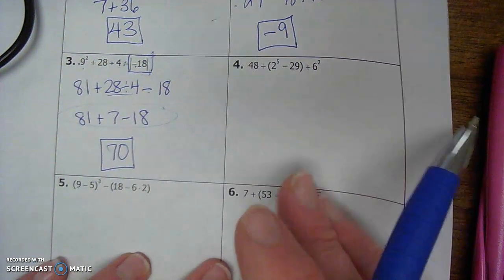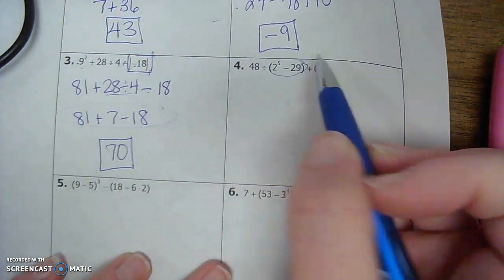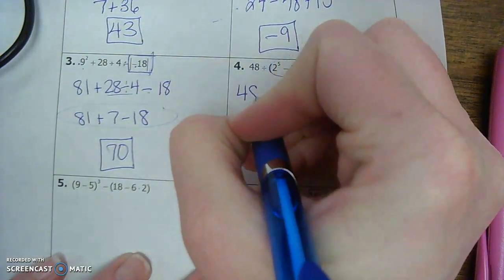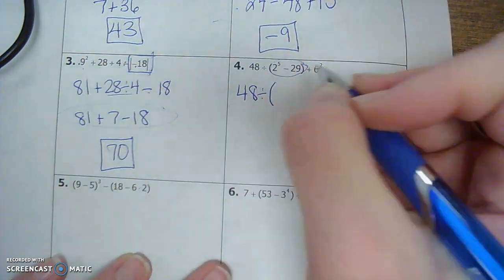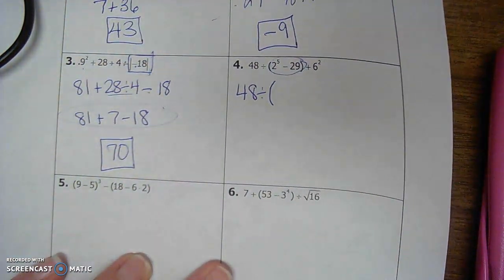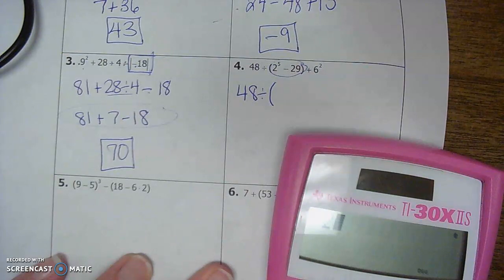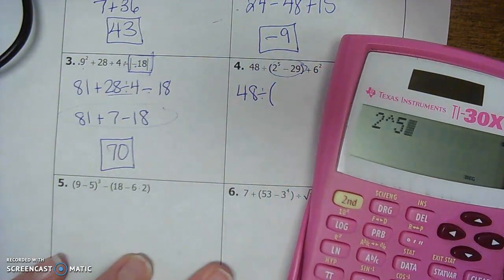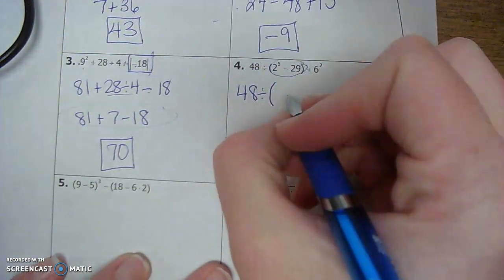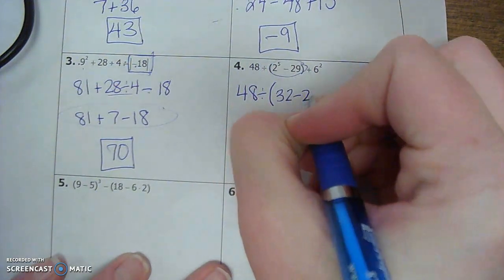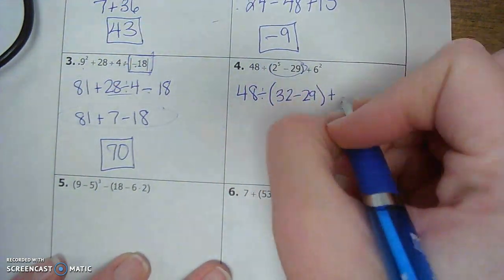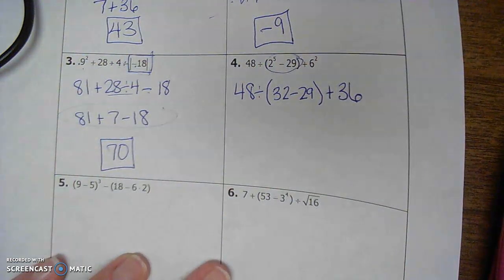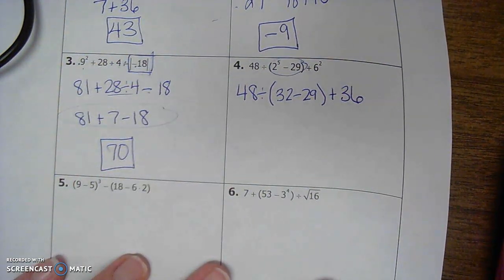All right, number 4, we have this stuff inside of the parentheses. So I'm going to start by writing down 48 divided by parentheses, 2 to the 5th. Remember your exponent key, 2 to the 5th is 32 minus 29. Plus, if you want to do 6 squared right away as 36, you can do that.